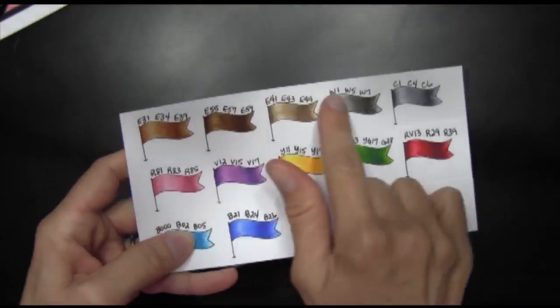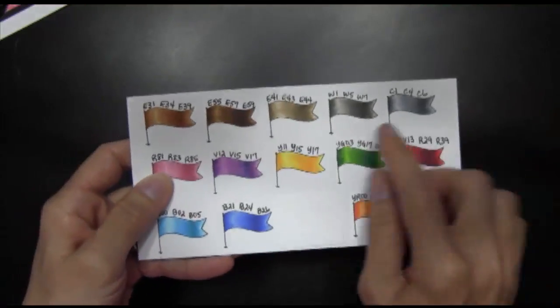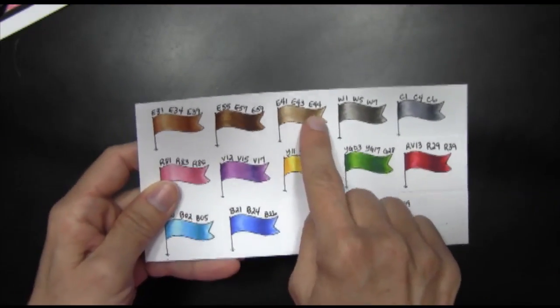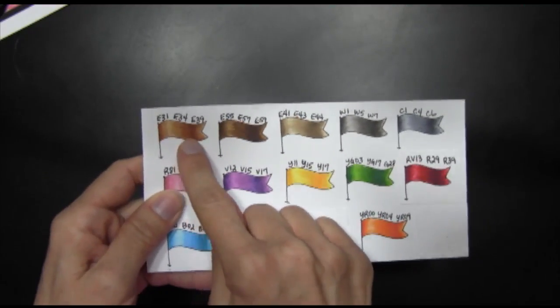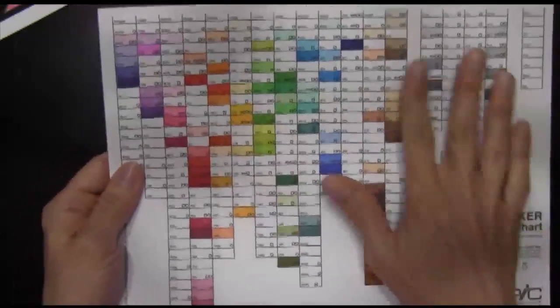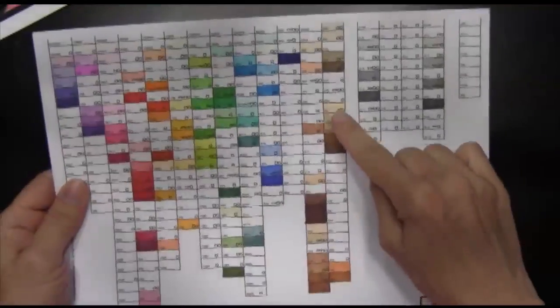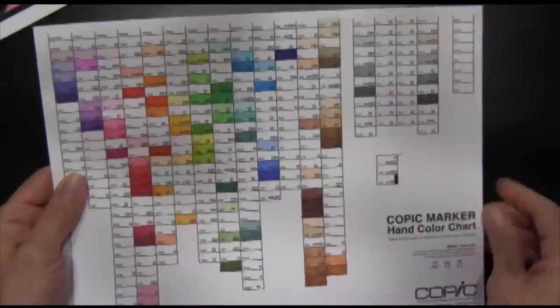So if I'm going to color an owl or something like that, I can look at this and say, oh, okay, I want it to be these kind of browns, or maybe I want it to be more of a yellow brown, and I can pull those colors in my Copic marker collection. Another thing I have for the Copics is just the generic Copic chart, and this just tells me every color that I have, and I can sort of look and see which colors look good together, and then I go pull them from my collection.